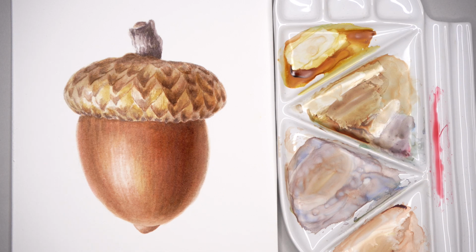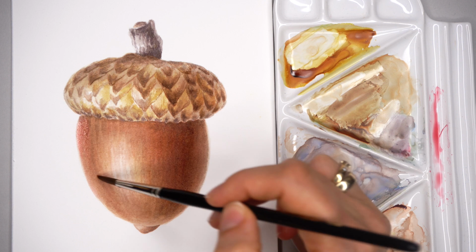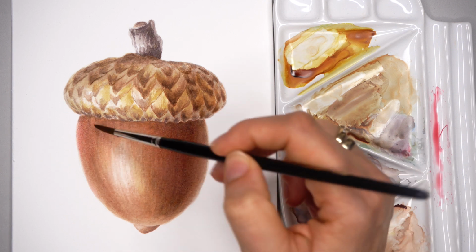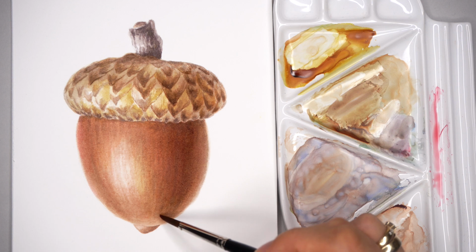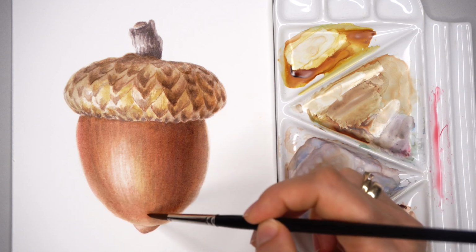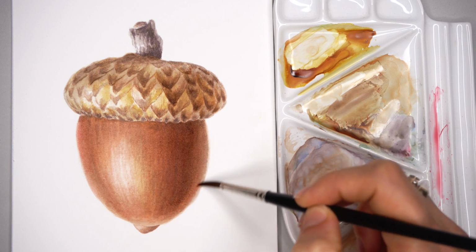I'm adding last details and last layers to this acorn painting. My suggestion for you is to paint a little bit more, add an extra layer, add extra detail, push yourself a little bit further. You can also go more into detailing of that cap area. That is up to you.